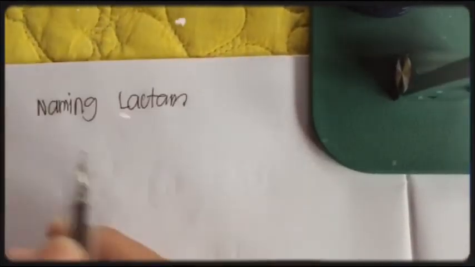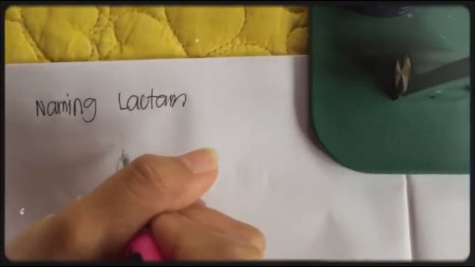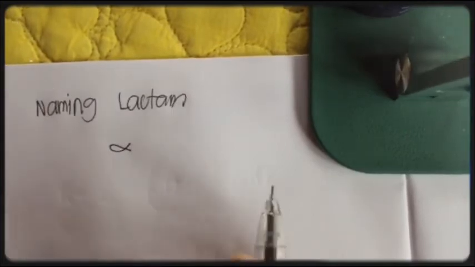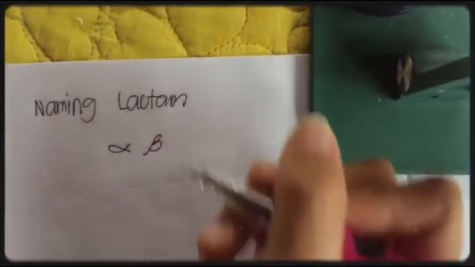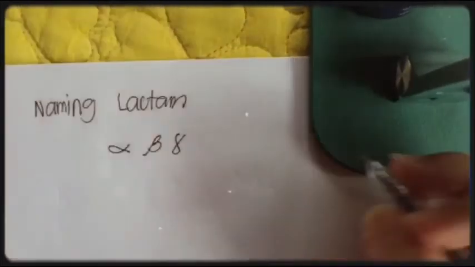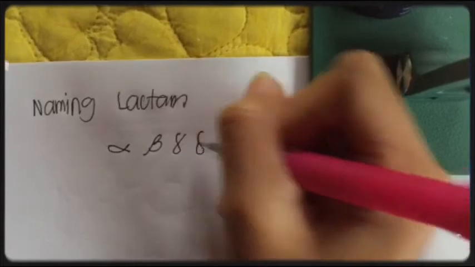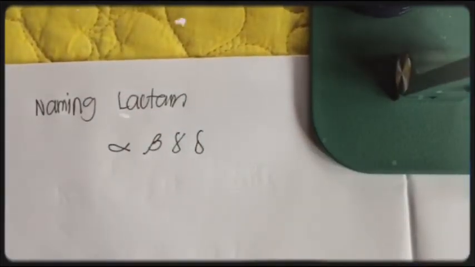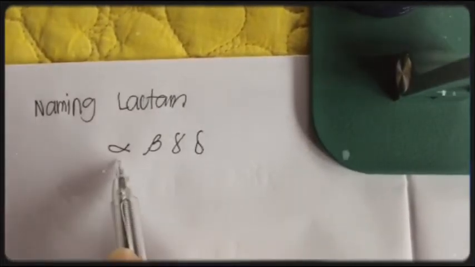So, alpha carbon, we write alpha carbon like this, then beta. Next is the gamma, and then delta. We just need to look for the Greek alphabet, so we can name it like this. So let me give some examples.